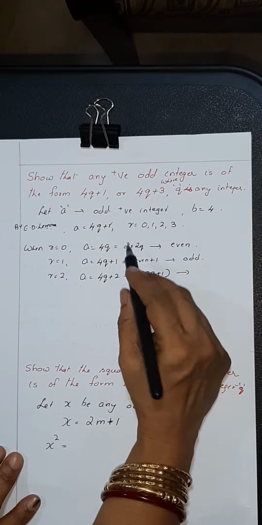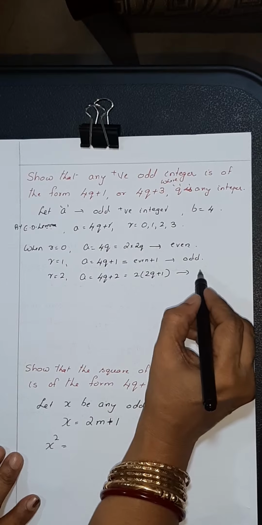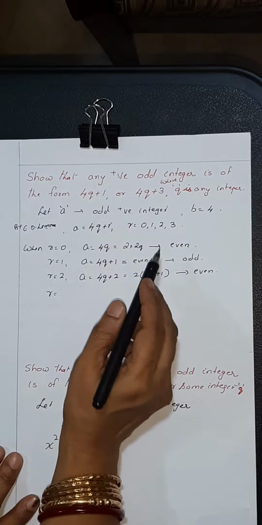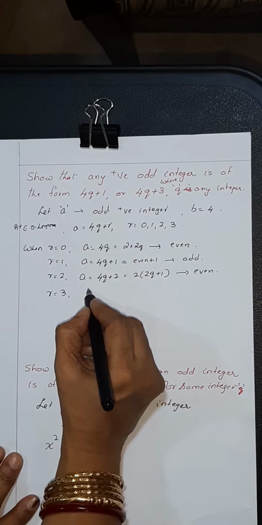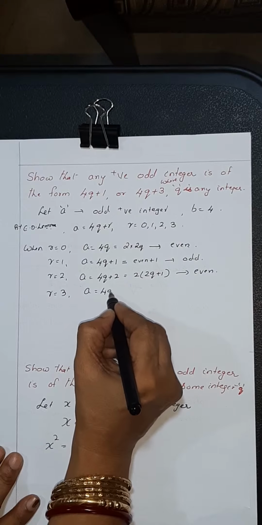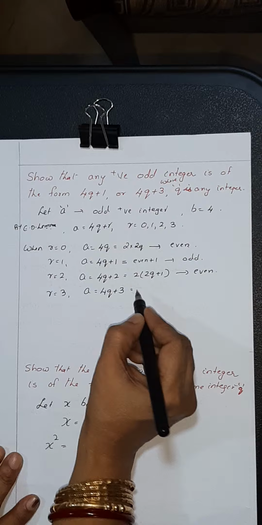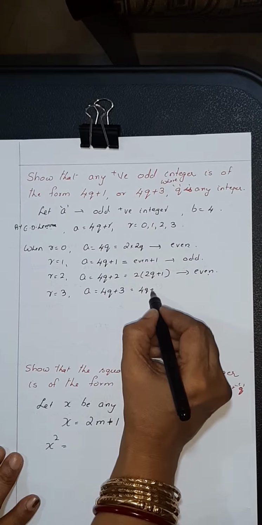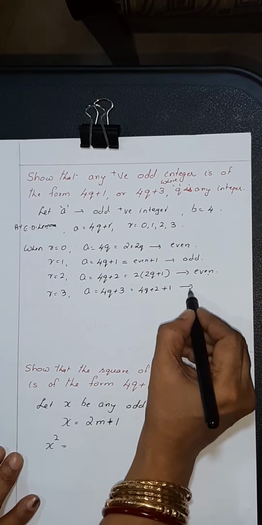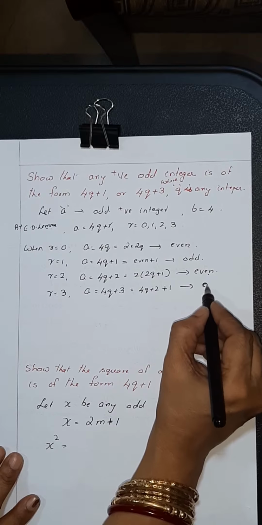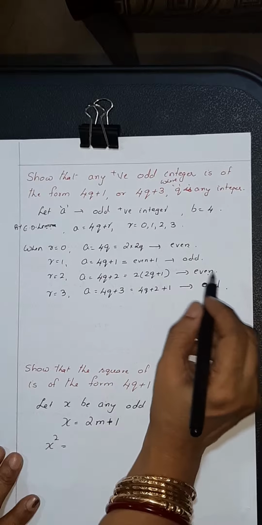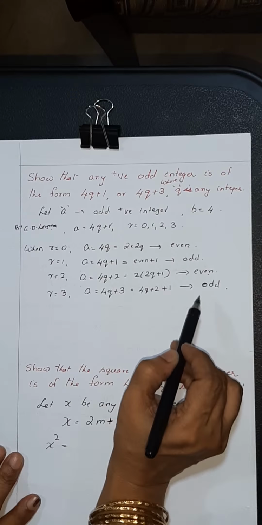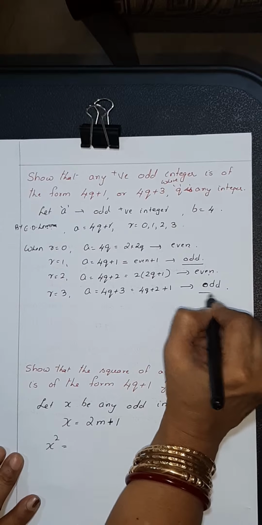So this is an even number again. When r is equal to 3, a is equal to 4q plus 3. That is again 4q plus 2 is even, so 4q plus 2 plus 1 is odd. So here 4q plus 1 and 4q plus 3 are odd.